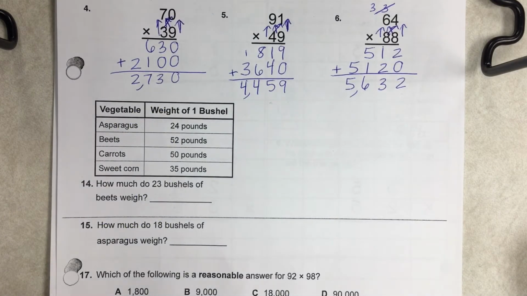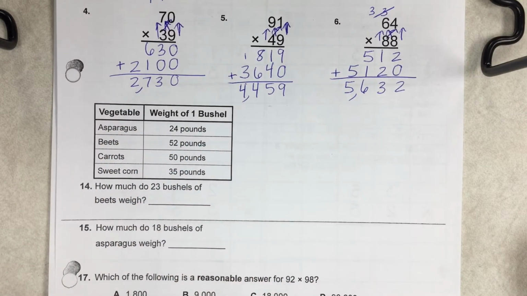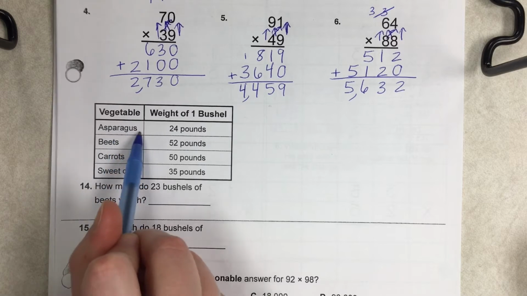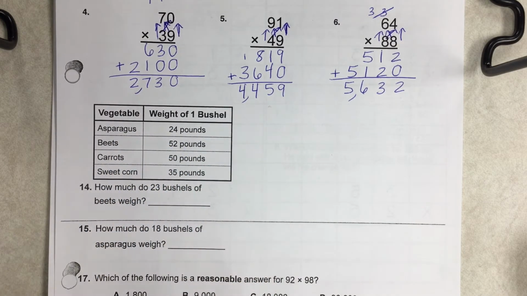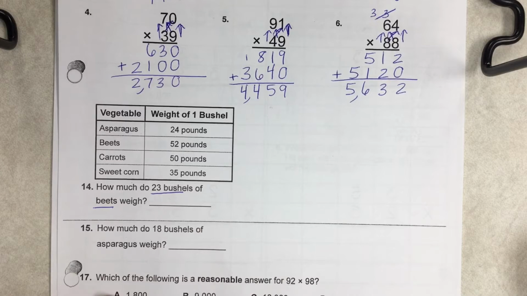Let's try some word problems. 14 and 15 look like they go with an input-output table, but if you look closely, it's just a chart, not an input-output table, because we don't have any numbers on this side. We just have vegetables, asparagus, beets, carrots, and sweet corn. Over here is our numbers, so this is just a chart. So the question's asking, how much do 23 bushels of beets weigh?